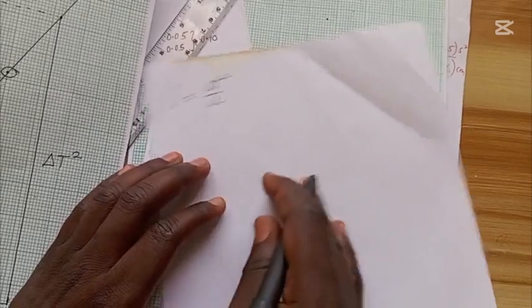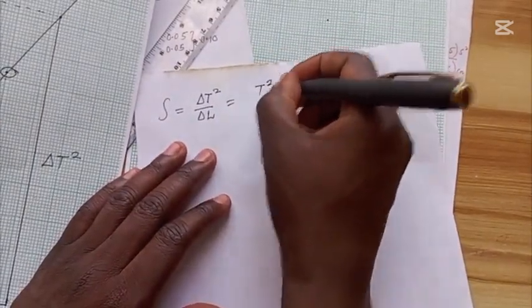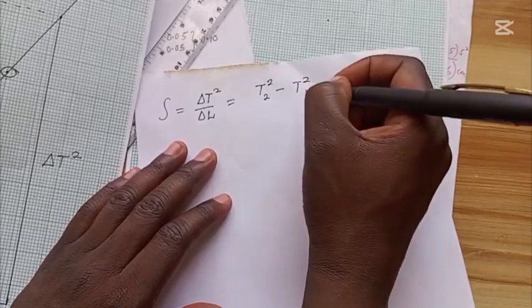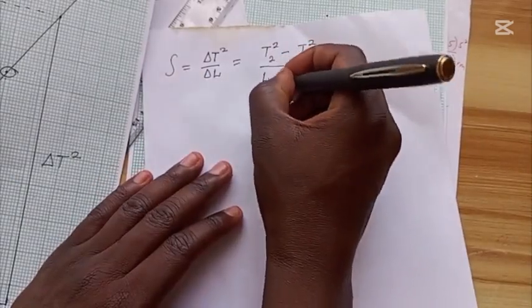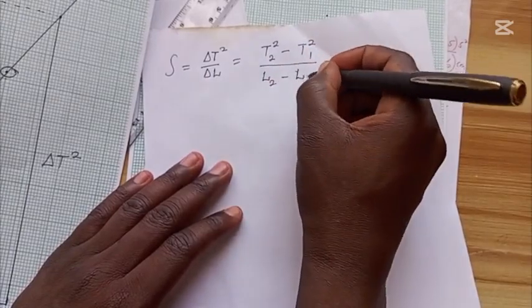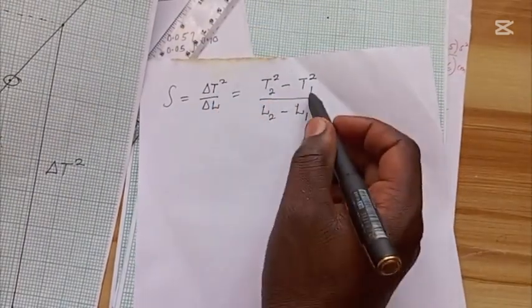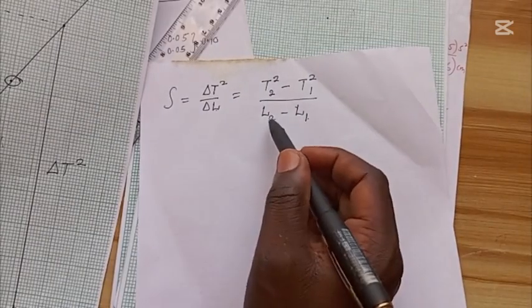You see? And this is equal to T squared 2 minus T squared 1 divided by L2 minus L1. You see, T squared has changed from T1 to T2, L has changed from L1 to L2.